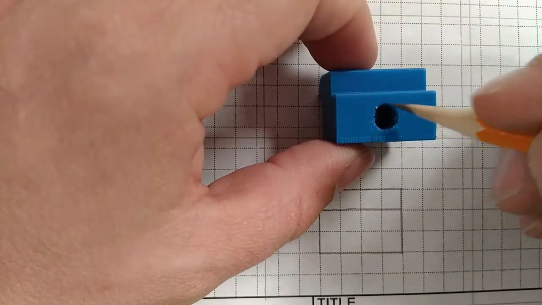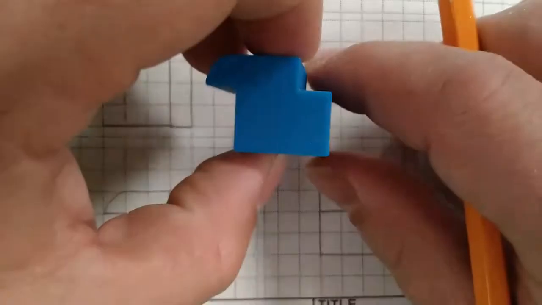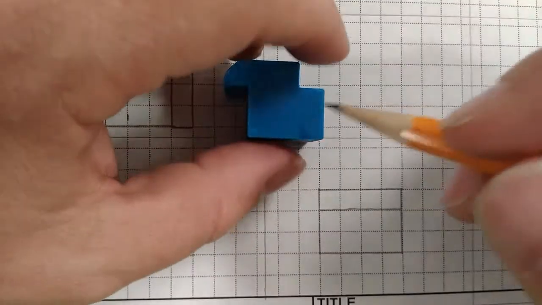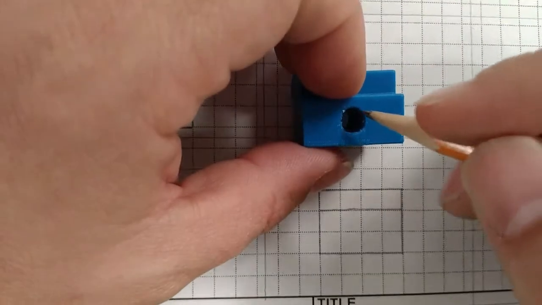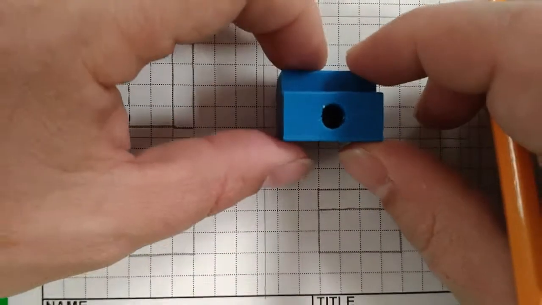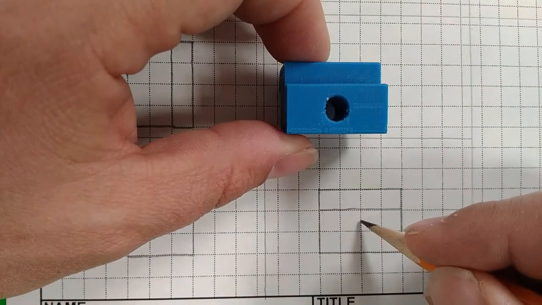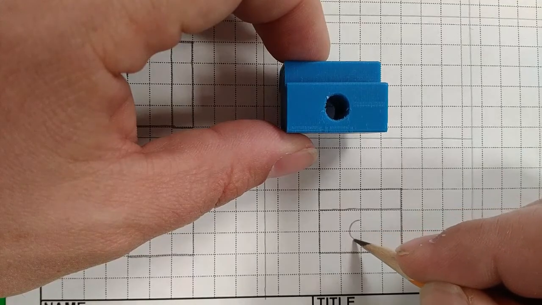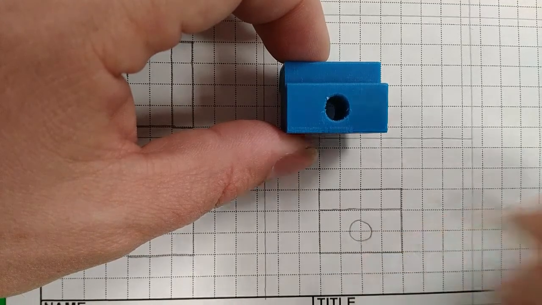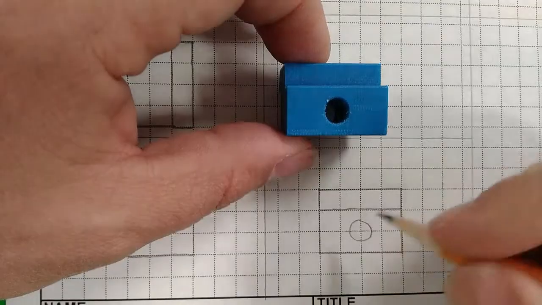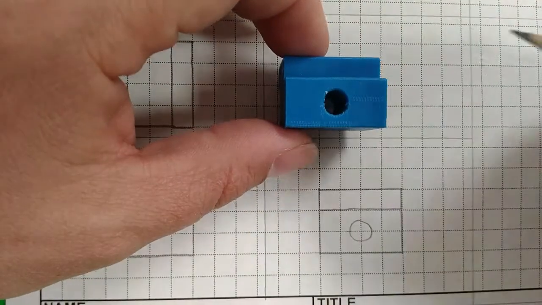Now what do we do about this circle? Okay, when doing a multi-view, it's best to show the circle here on the side that actually represents it as a circle. So that circle's right about in the middle here. So I'm just going to draw that circle. It's not perfect. Let's get it down there first. Okay.